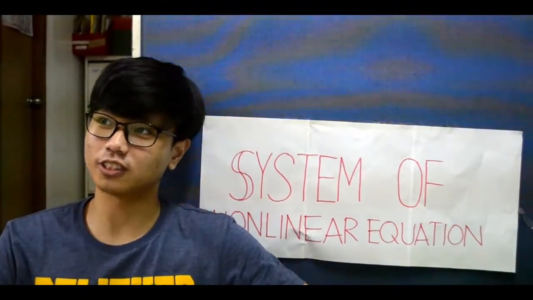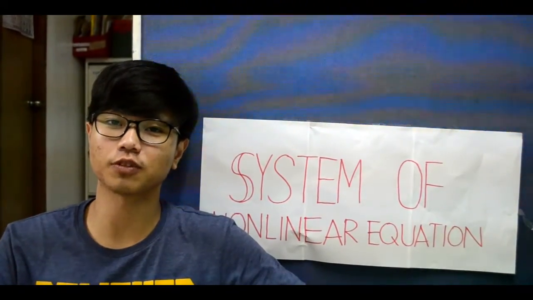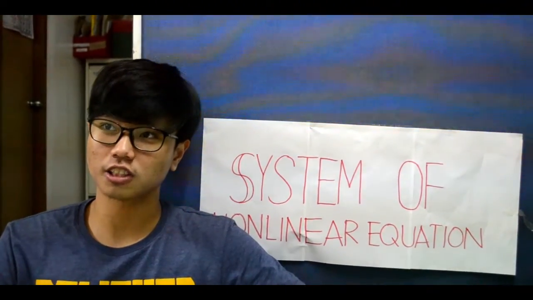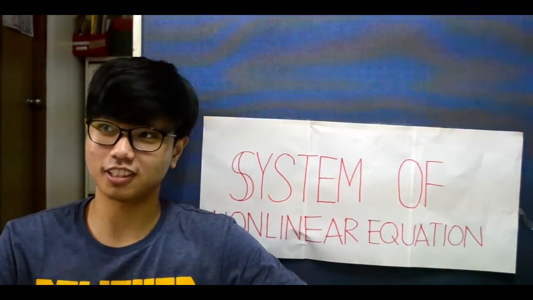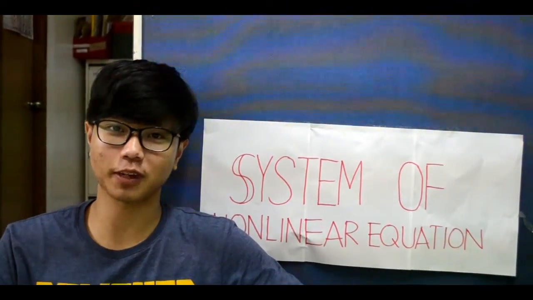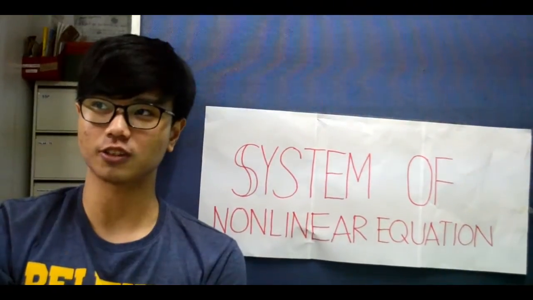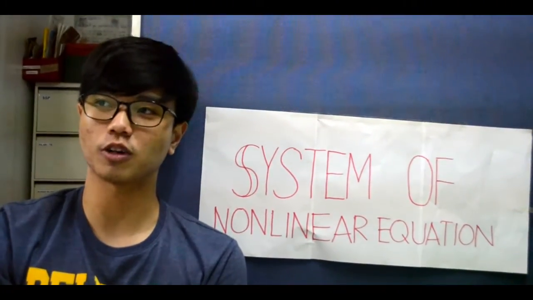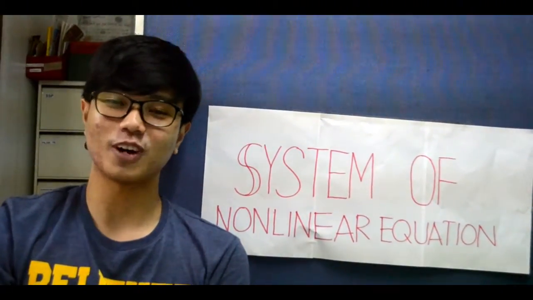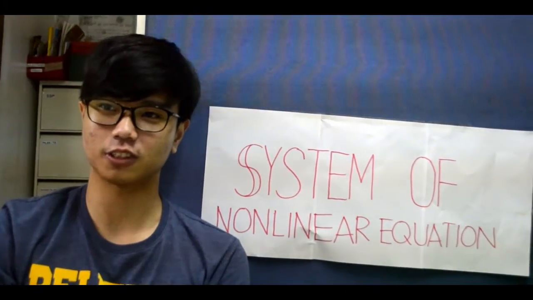To find the solution to this, we need to determine the value of x and the value of y such that when these values are substituted into the equations, they will satisfy both equations. The solution set to this system may consist of one or more values of x and y, which are the points of intersection of the graphs of these equations.